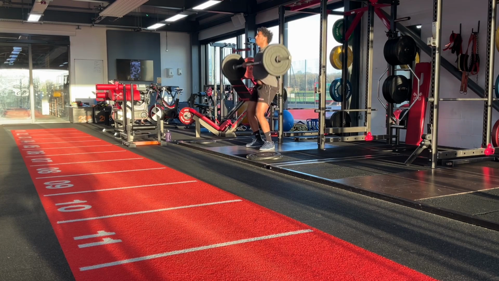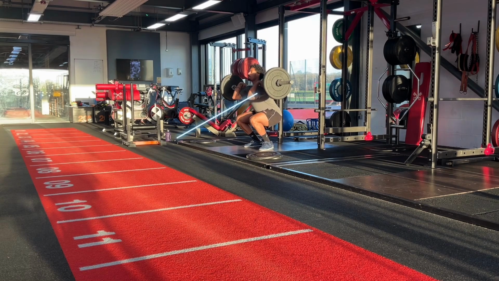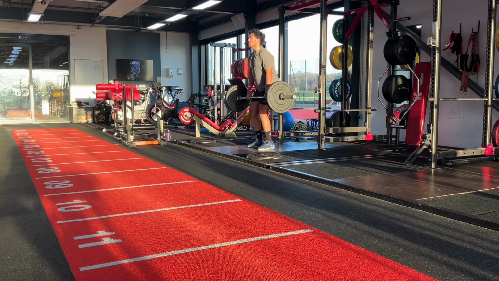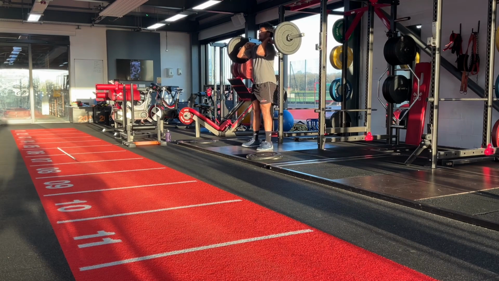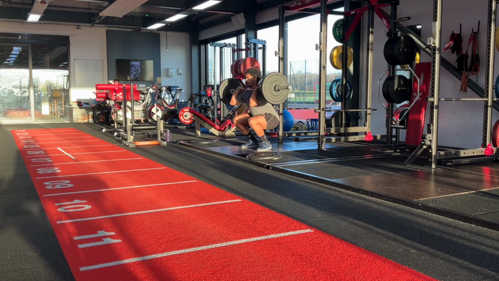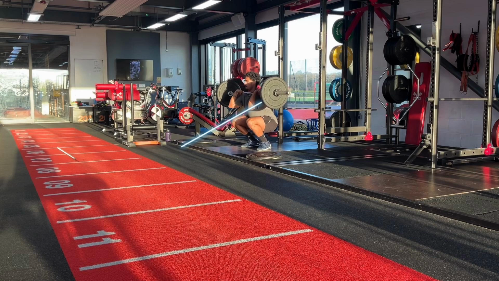Common causes of this capacity issue include limited thoracic mobility and reduced latissimus dorsi flexibility. To confirm this is a capacity issue rather than a skill issue, I assess Nathan's front squat. As seen in the front rack position, his elbows pointed towards the floor, reinforcing that this is a mobility limitation rather than a lack of knowledge about proper positioning.